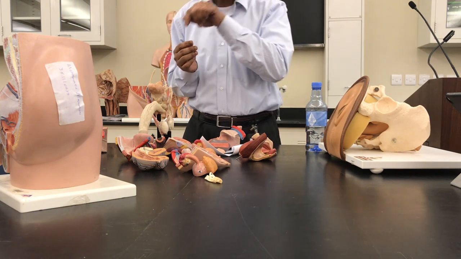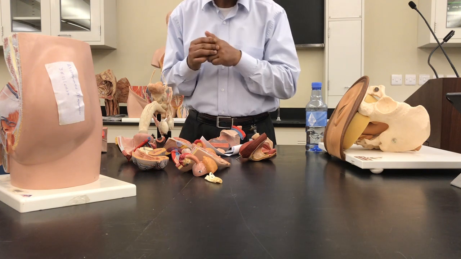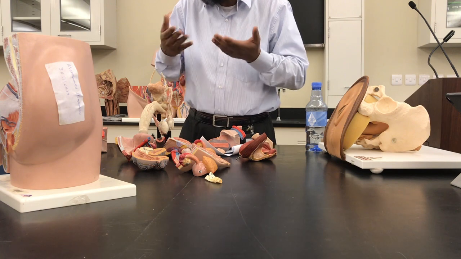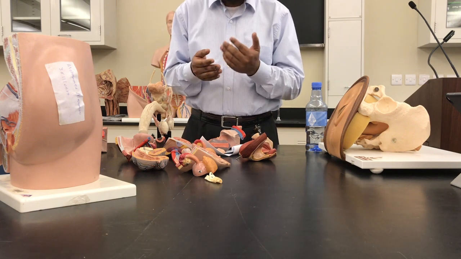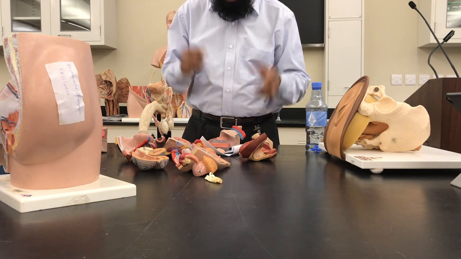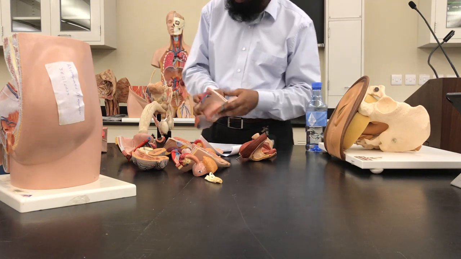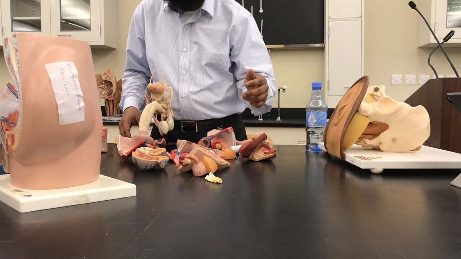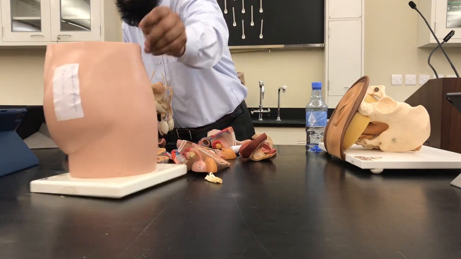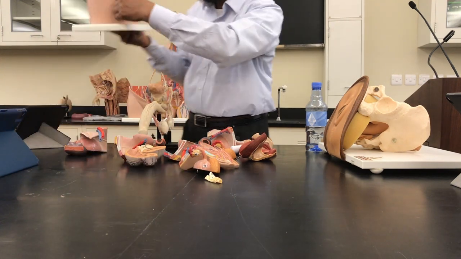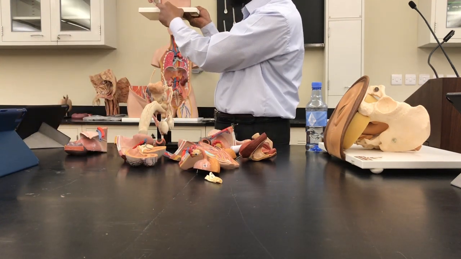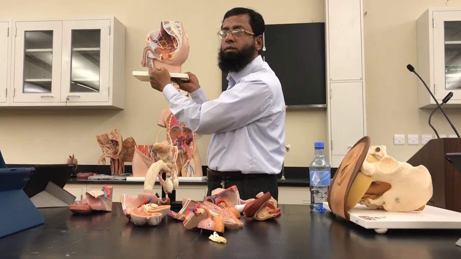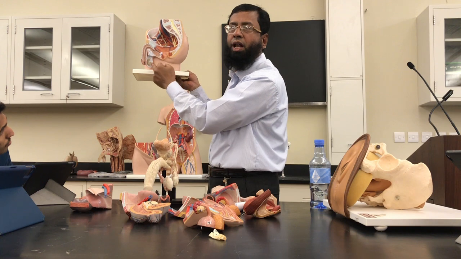And in case of males, the spermatogonia, the sperms, are produced within the seminiferous tubules, within the testis. Let me show you this. This is the longitudinal section. Here, the testis is divided into lobules by tunica albuginea.